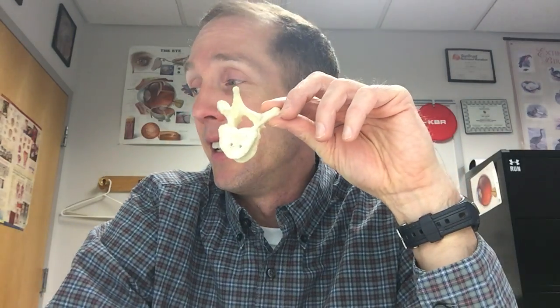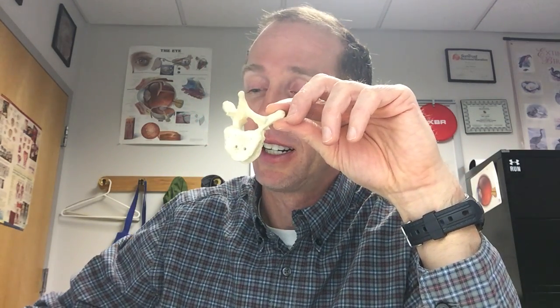Hey, it's time for some vertebrae. So right here, I got one vertebra. Look at that vertebra. Nice looking vertebra. It's a thoracic vertebra. We'll see why that is in a second. So I got a nice thoracic vertebra here. Let's start taking a look at it.